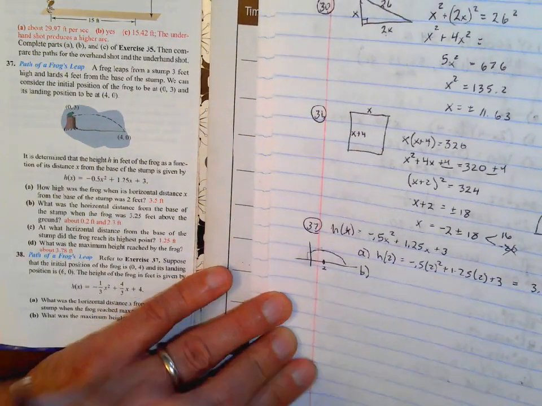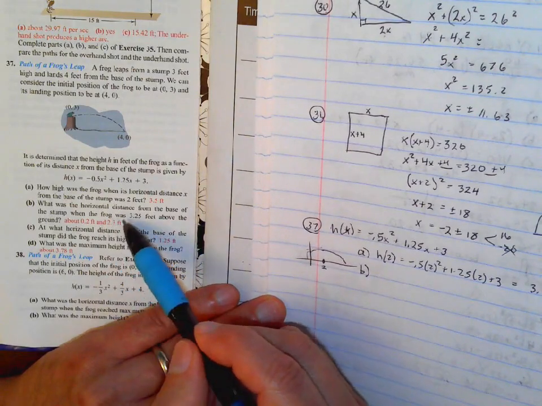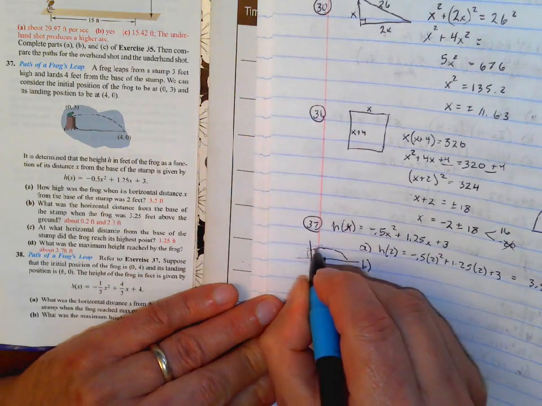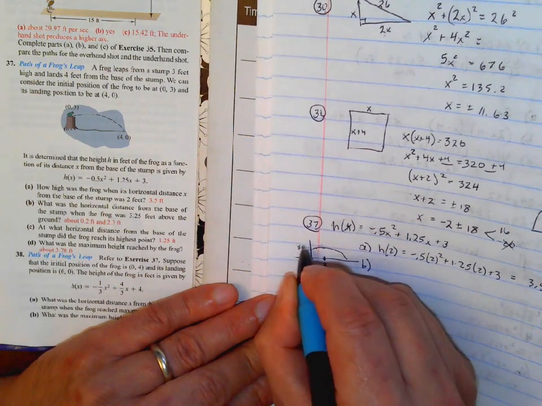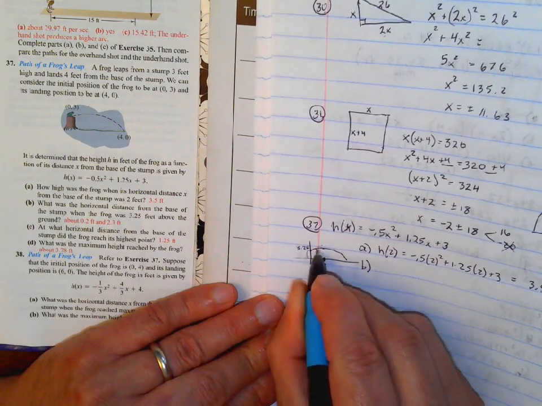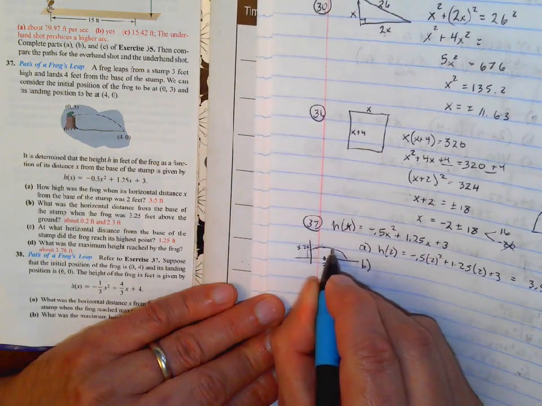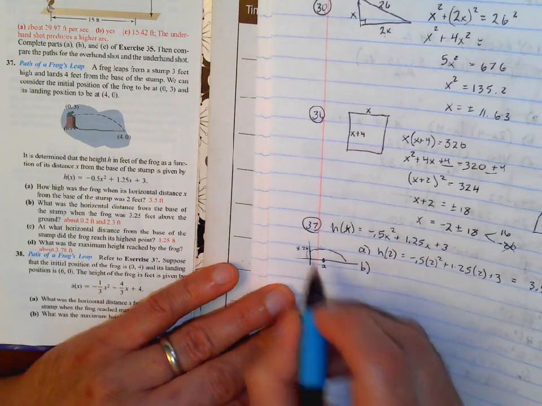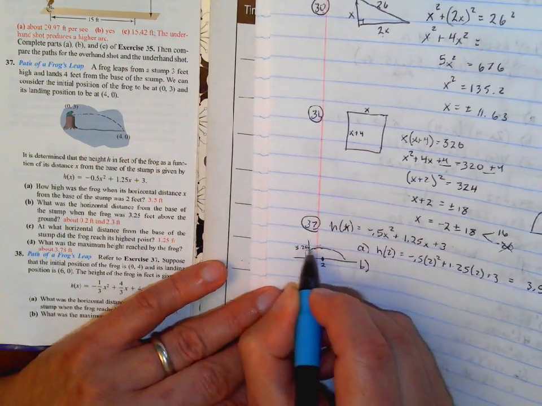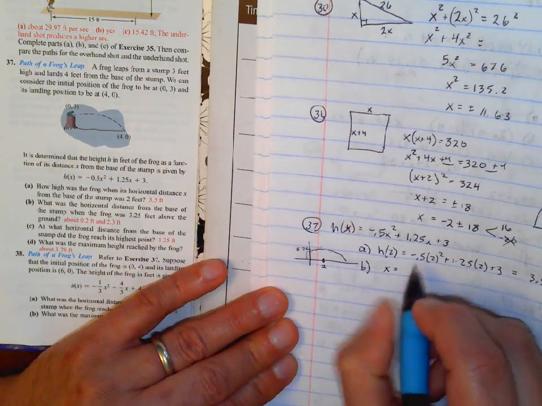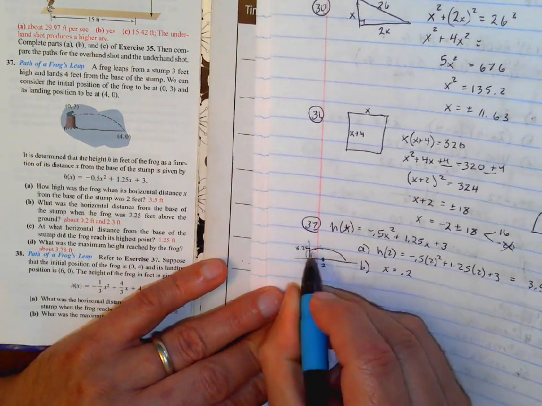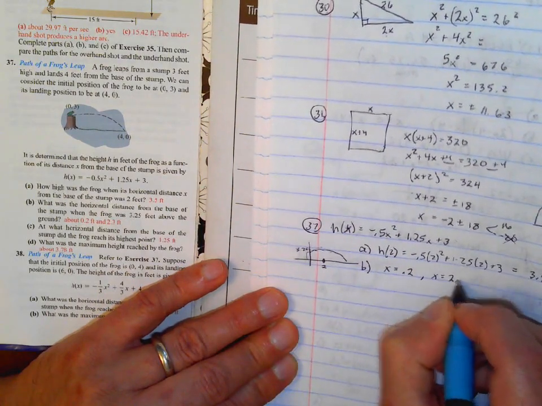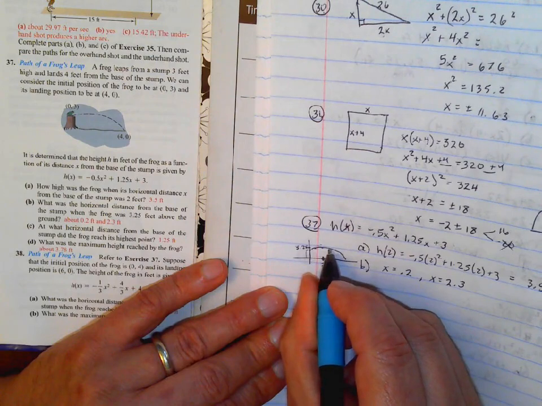Okay, part B. What was the horizontal distance from the base when it was at 3.25 feet? So I want to know where this was at 3.25. I want to know how far out it was. So it's probably a point here and a point there, right? So use Desmos for this. Put this in there and see where y is equal to 3.25. My x would equal 0.2, so pretty soon after he took off. And then also again out here at 2.3 feet.